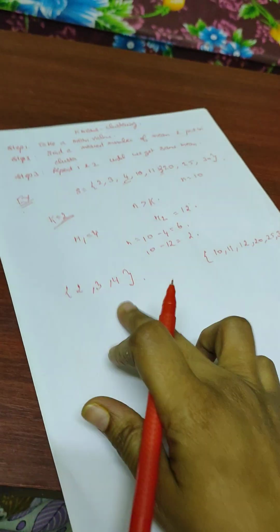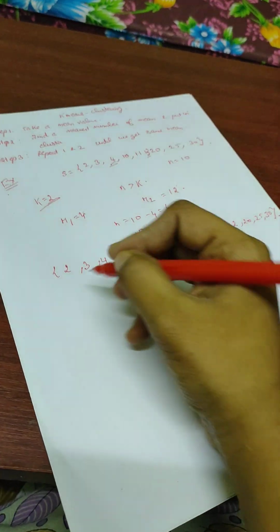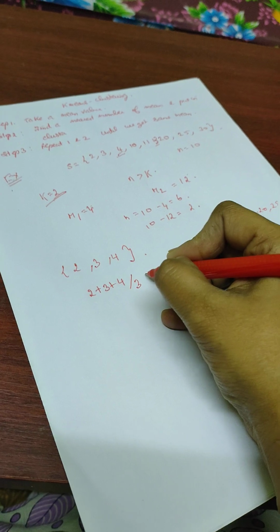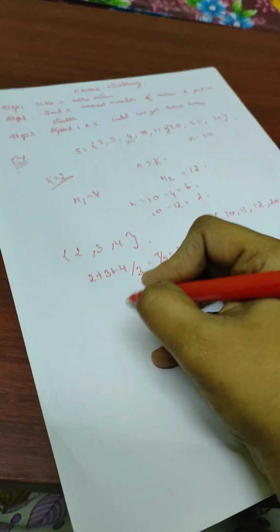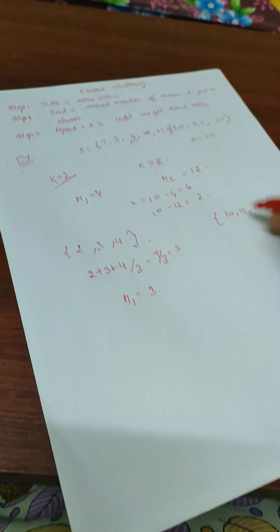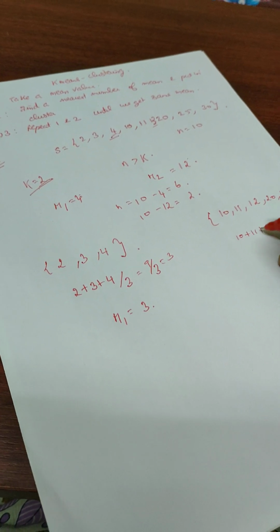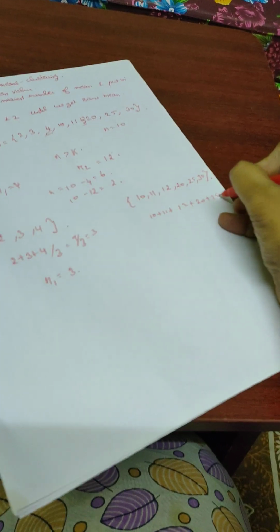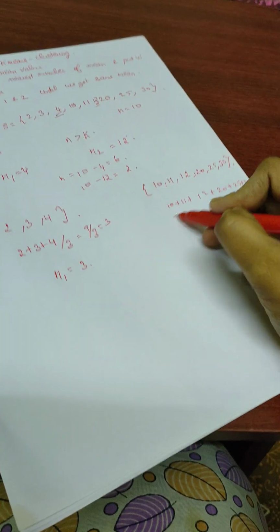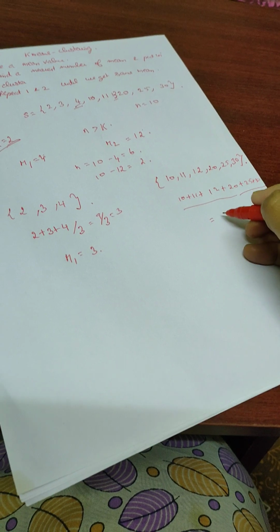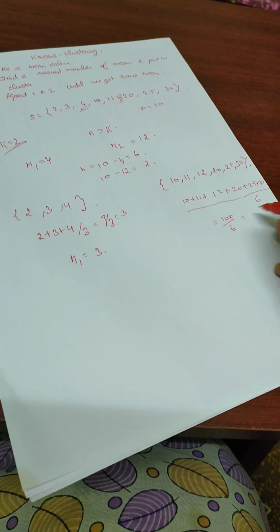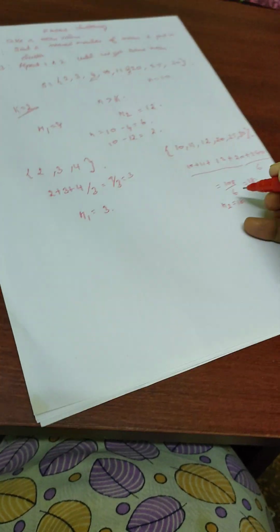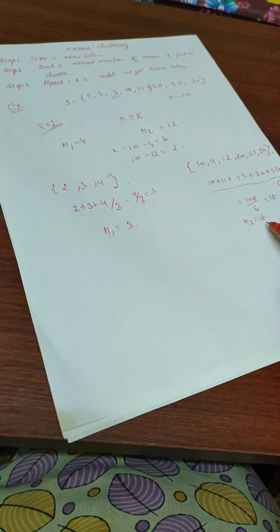So after this, I have to find the mean value. How will I find the mean value? 2 plus 3 plus 4 divided by 3, which is equal to 9 by 3, which is equal to 3, so now m1 is equal to 3. Similarly, 10 plus 11 plus 12 plus 20 plus 25 plus 30 divided by 6 is equal to 108 by 6, which is equal to 18, so m2 is equal to 18. So now m1 is equal to 3 and m2 is equal to 18.